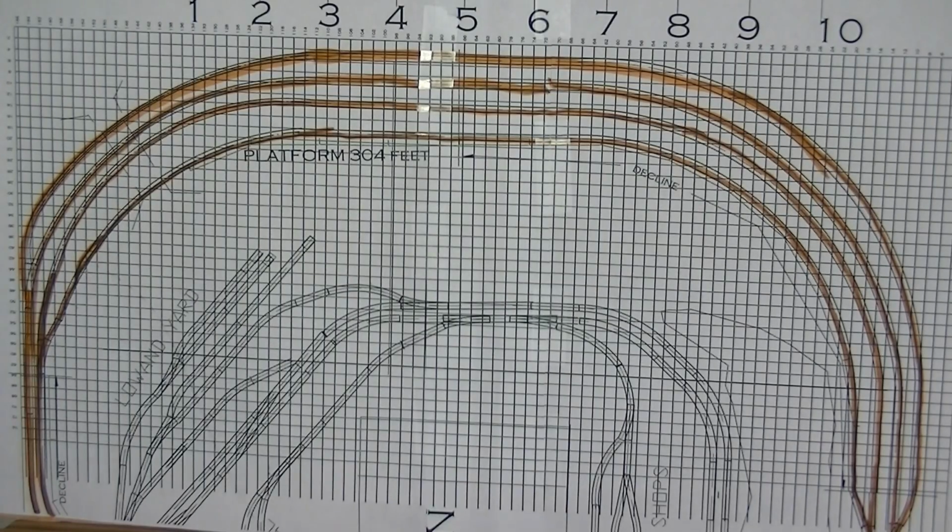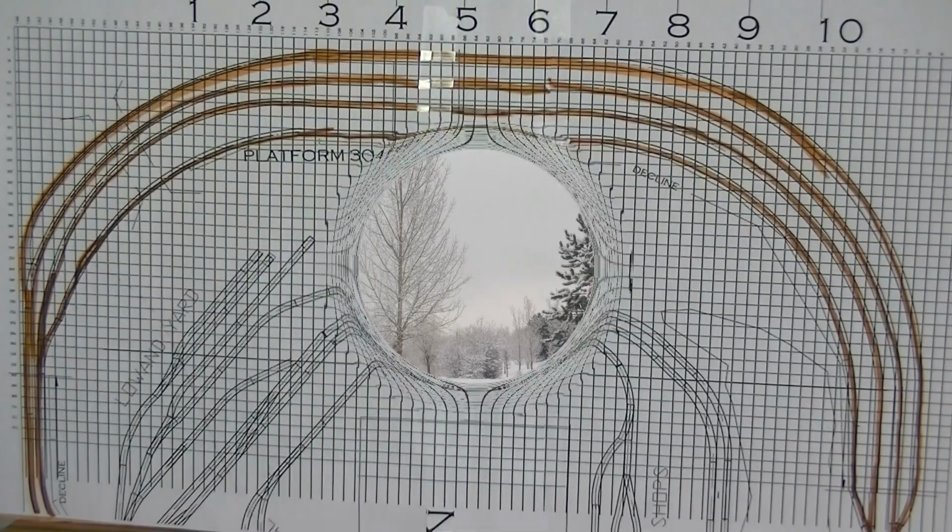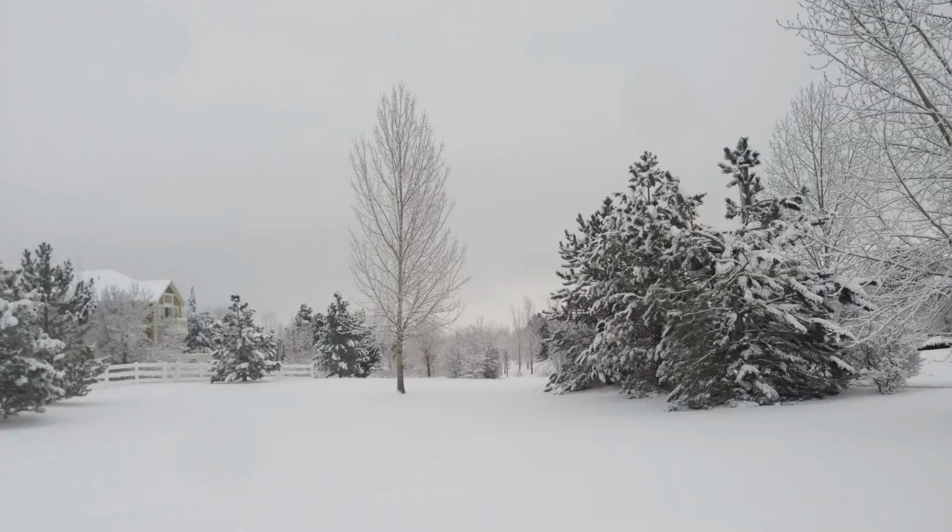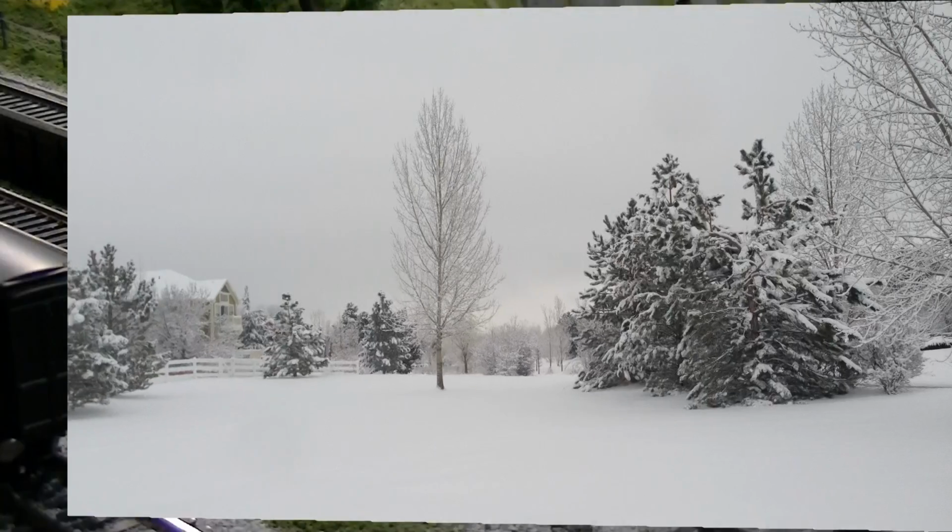And there's a couple other things I want to show you on the layout that I've been doing, and then that's about all I got for you right now. Since it looks like this outside today, I might as well work on my layout. What else is there to do?